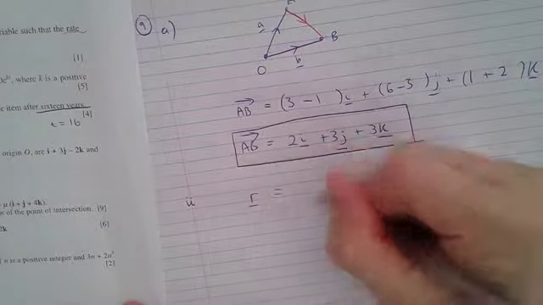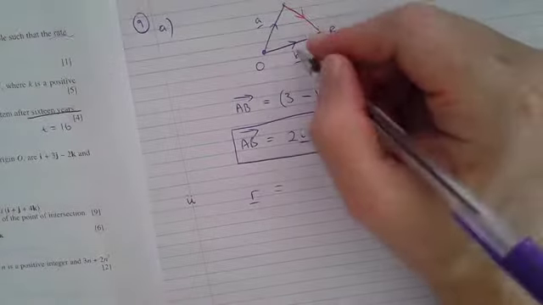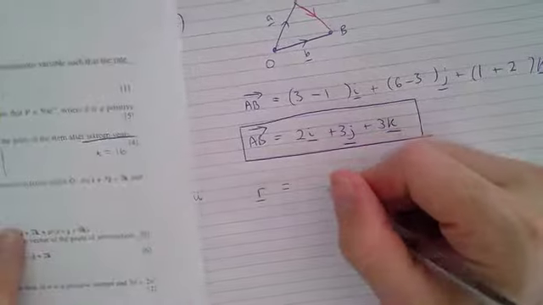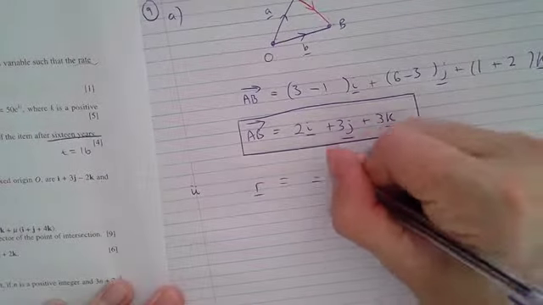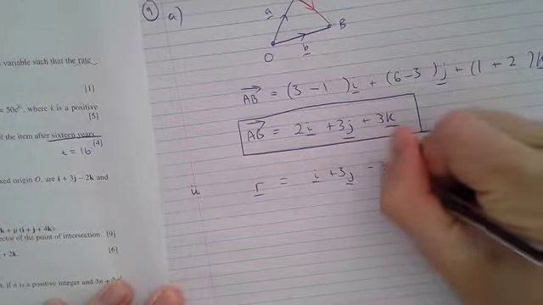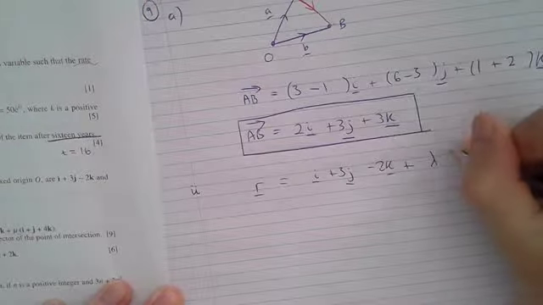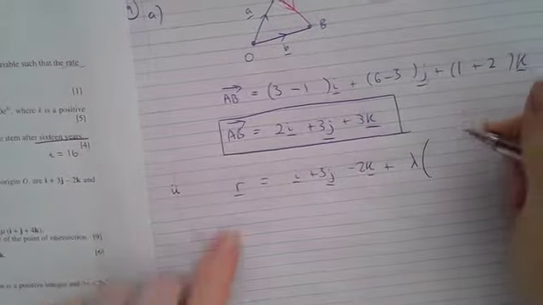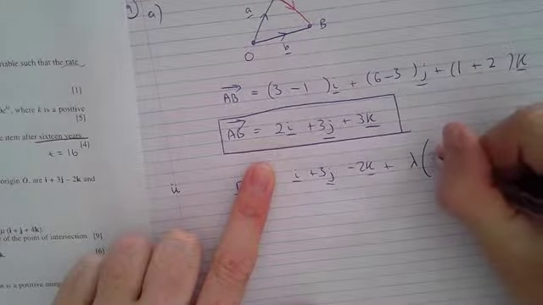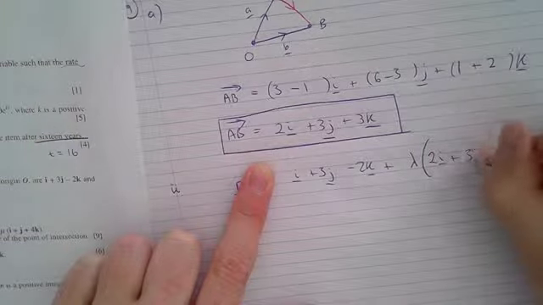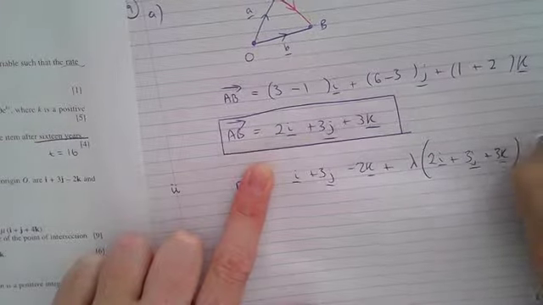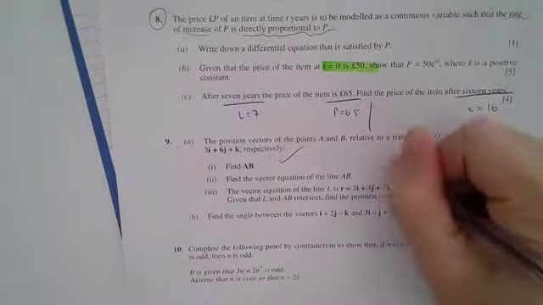So that's going to be r is equal to, is always the position vector A, that's one we always do. So it's literally just A's position vector. So that's going to be i plus 3j minus 2k plus lambda of 2i plus 3j plus 3k. Okay, so we've done that and that.